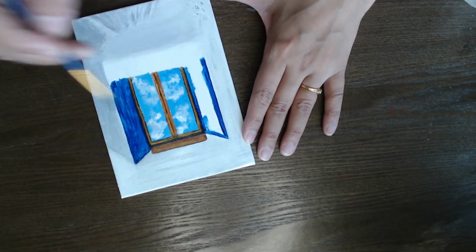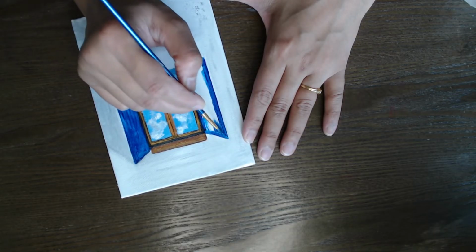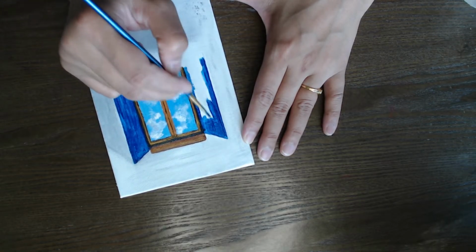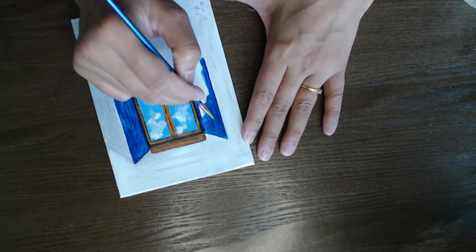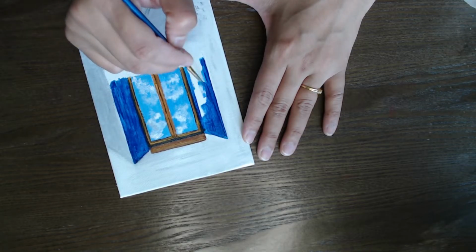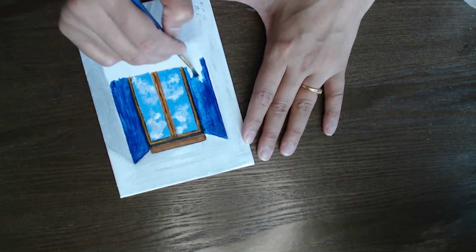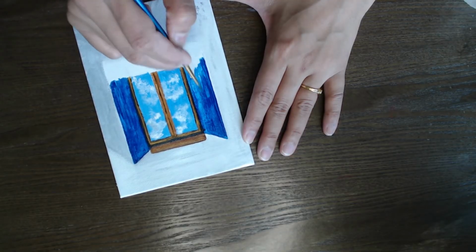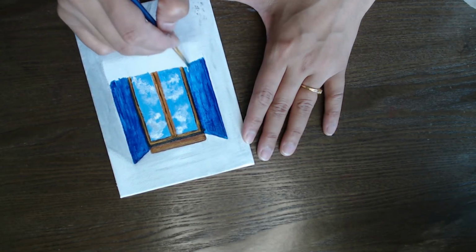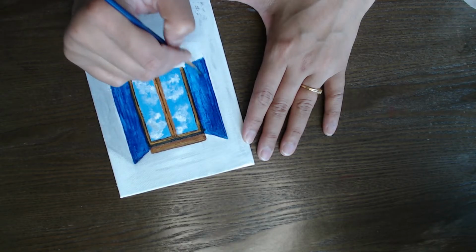So again, just giving the base color as blue, and we'll add more details after it dries. This is just the base color. Okay, our base window is ready.